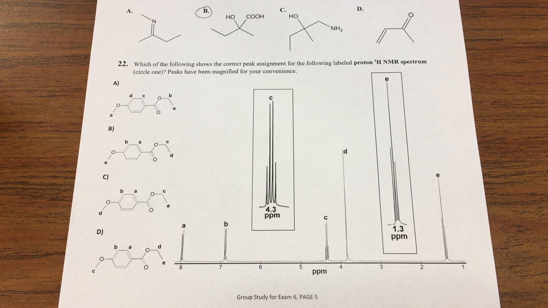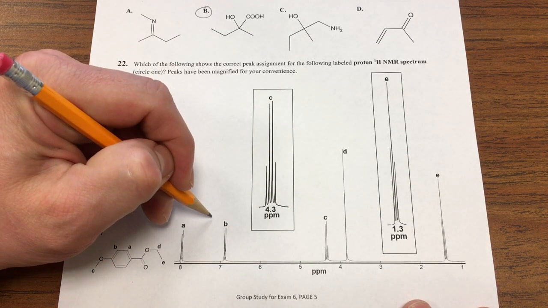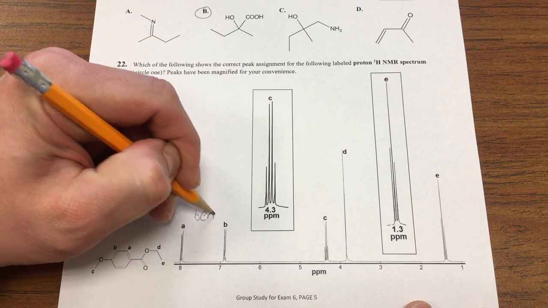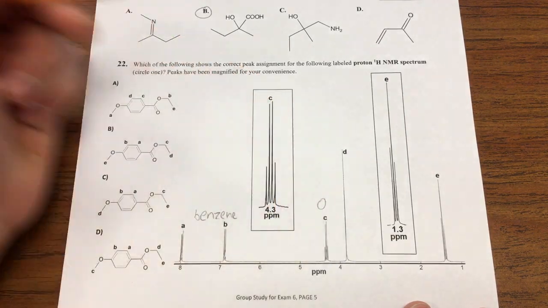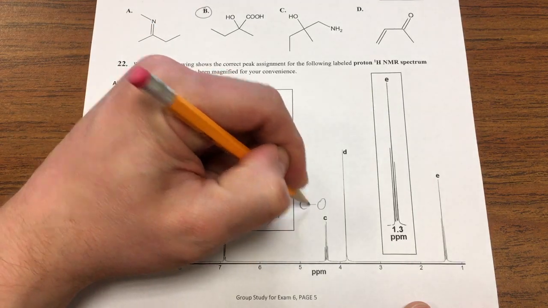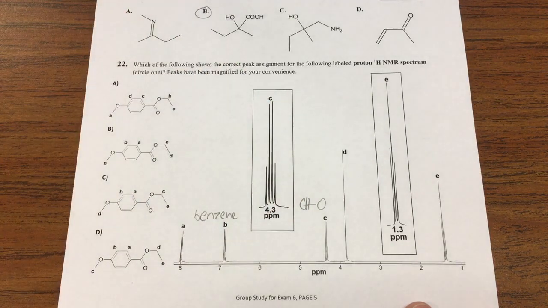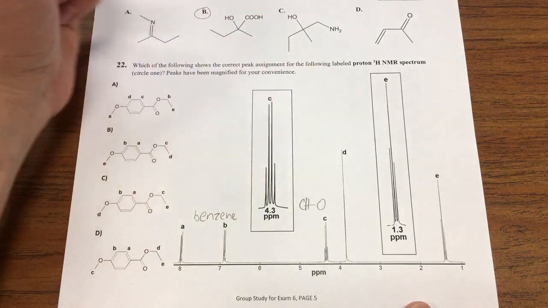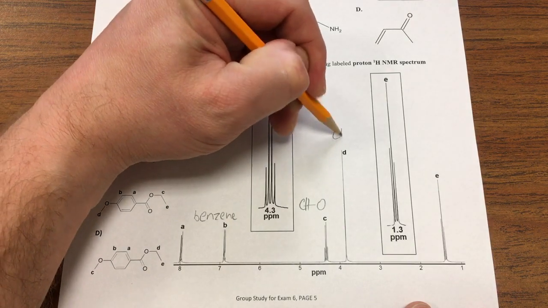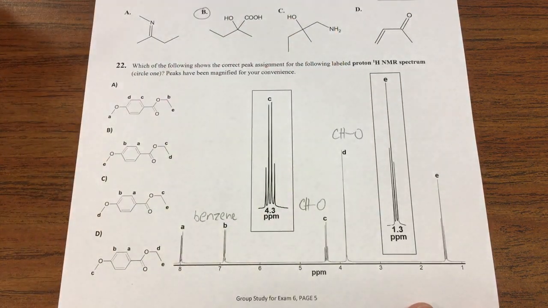I went through the method of memorization. Go through and draw up your NMR table for the chemical shifts. This one here, this is benzene. This one is usually something attached to an oxygen. This one may also be attached to an oxygen because it's also close to a 4.